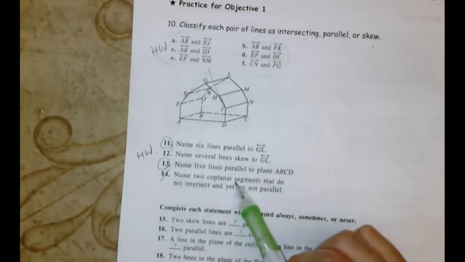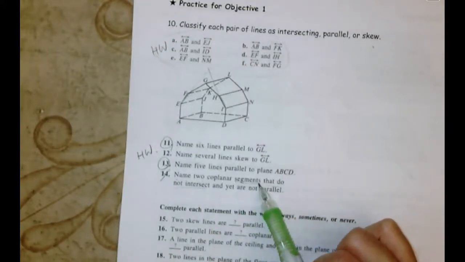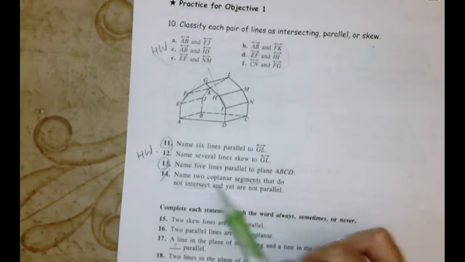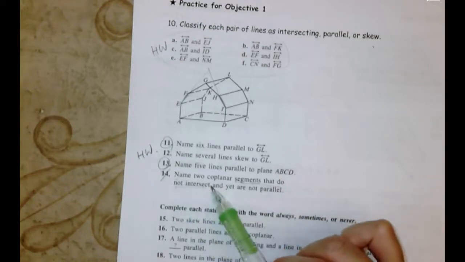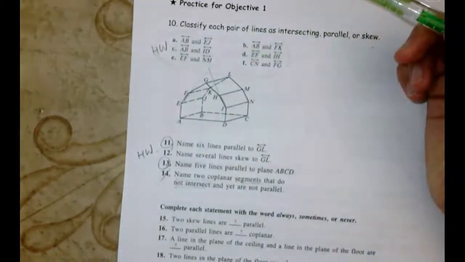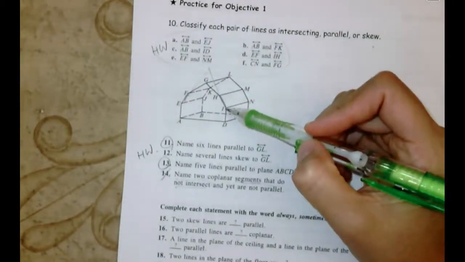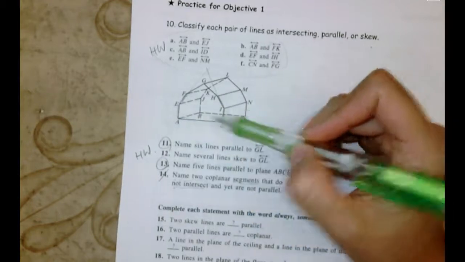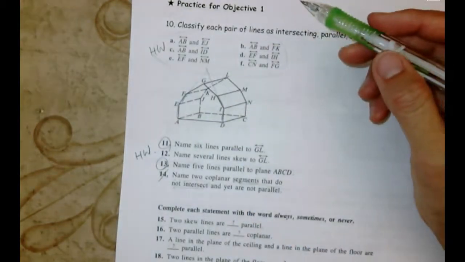All right, we just said the segments are not parallel, and they do not intersect. These are examples of segments that don't intersect. Well, actually these are parallel, so that doesn't work.